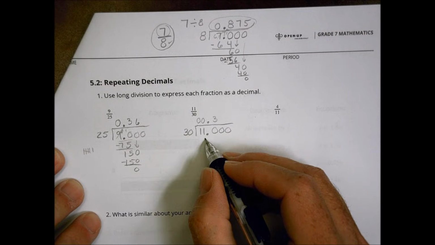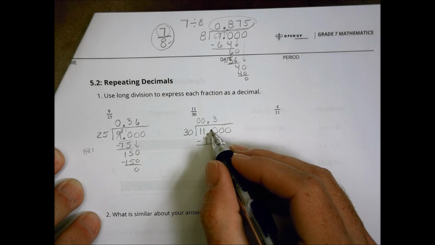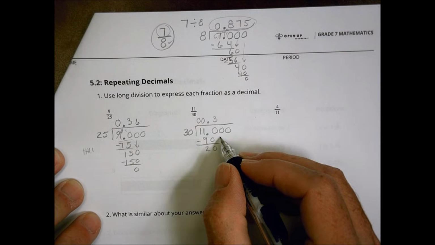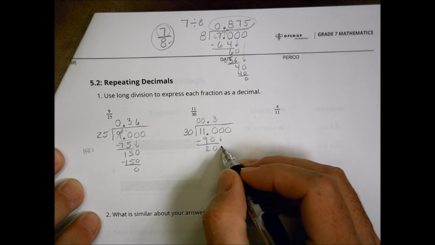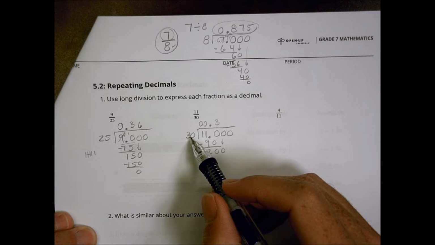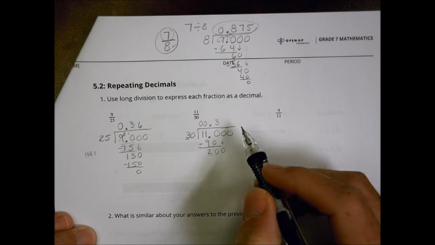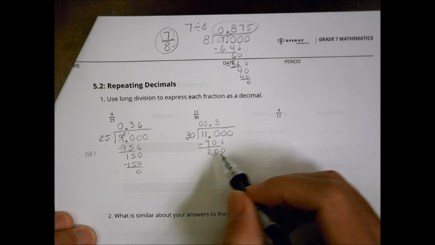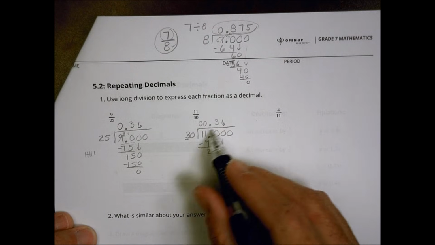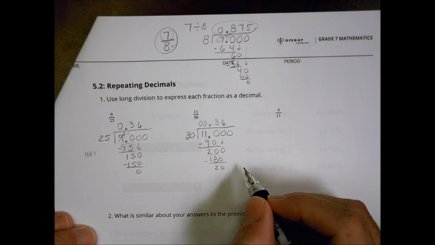3 times 30 is 90, and we subtract there, so 110 minus 90 is going to be 20. Bring down a 0. All right, and so we have 200. The way I think about this is I go, well, 3 as itself goes into 21 almost 7 times, because 3 times 7 is 21. So I'm going to go ahead and go with 1 less than 7, which is 6. So 6 times 30 is 180. And when I subtract, again, get 20.